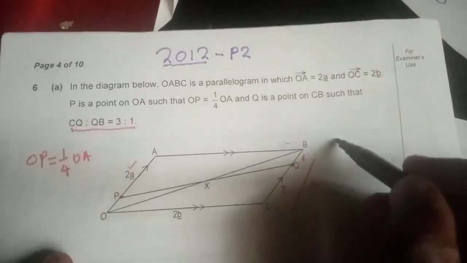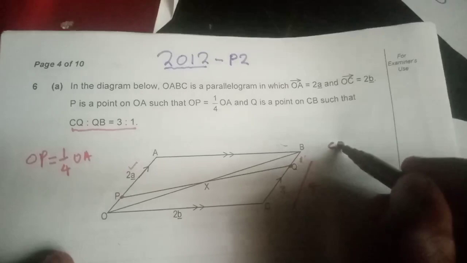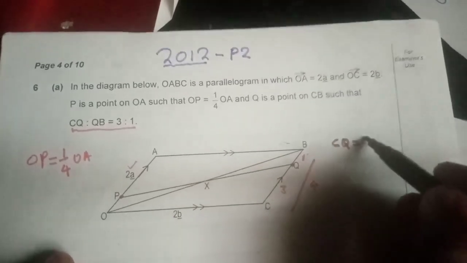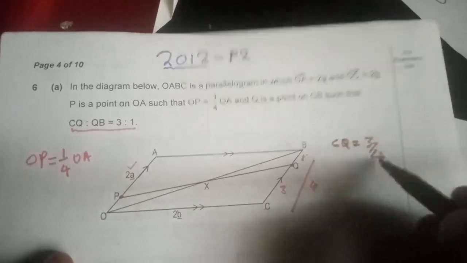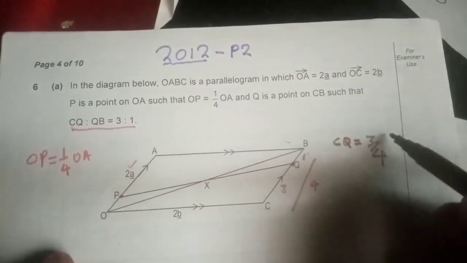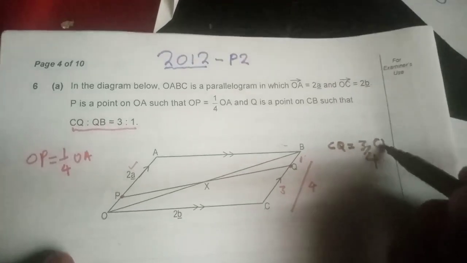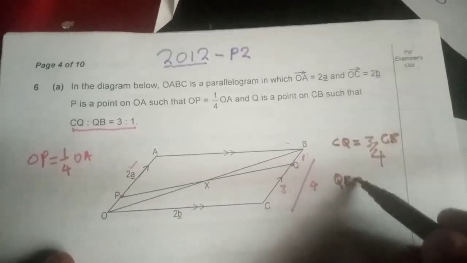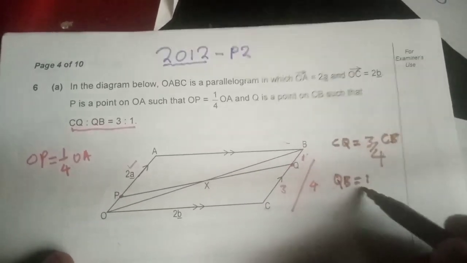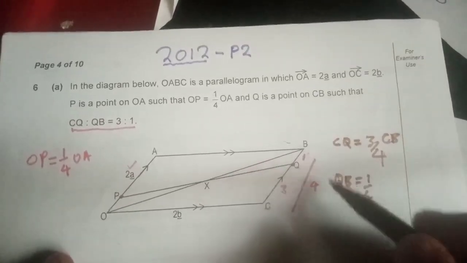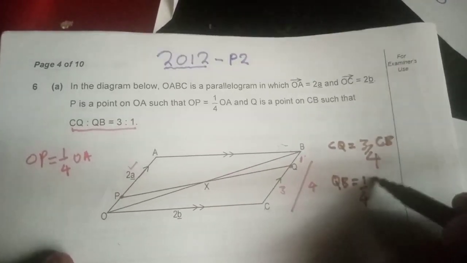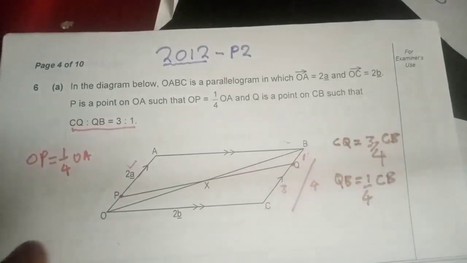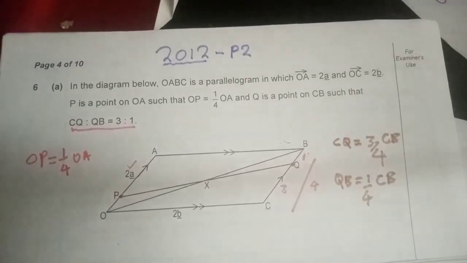So we're simply going to say CQ will be equal to 3/4, and CQ is on CB, so 3/4 CB. And then QB will simply be equal to 1/4, all ratios are over the total. QB is also on CB. So we've come up with those ratios, and that is what we have gotten from the question.